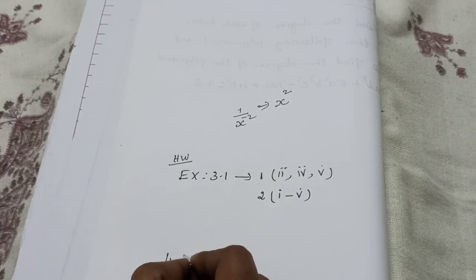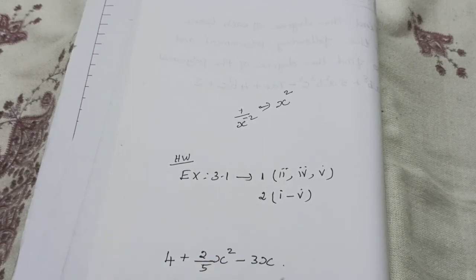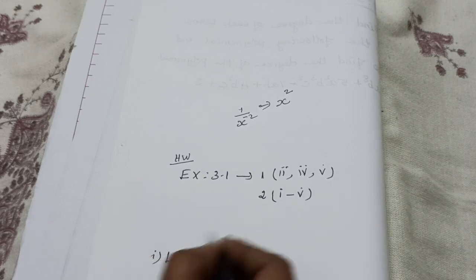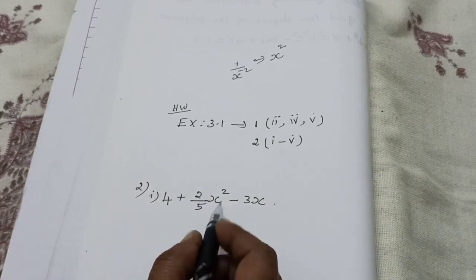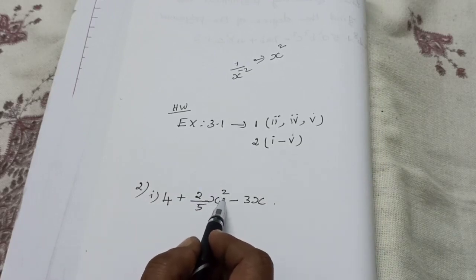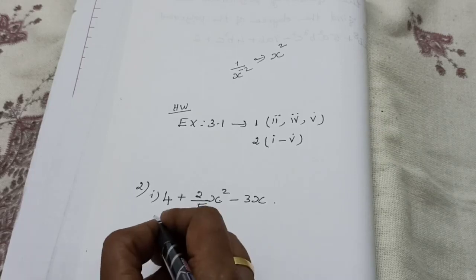First question is 4 plus 2 by 5 x square minus 3x. This is the first question. Then what's the coefficient of x square? 2 by 5. Then you write the answer like this.